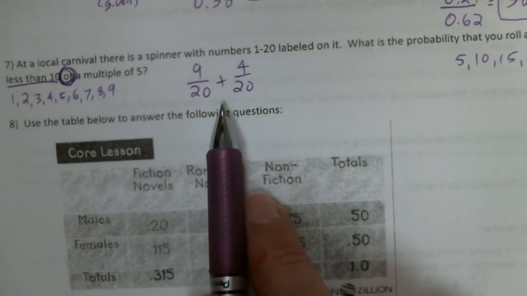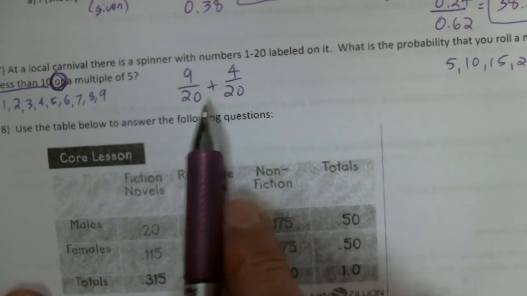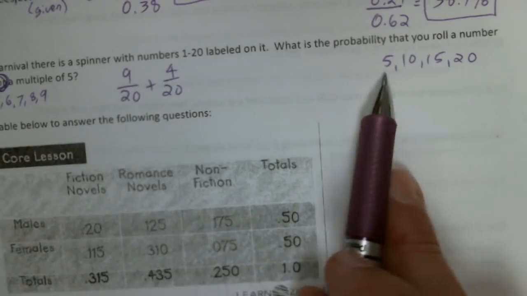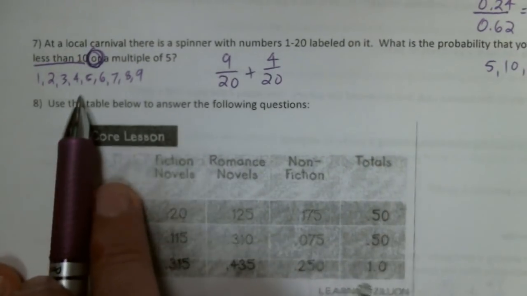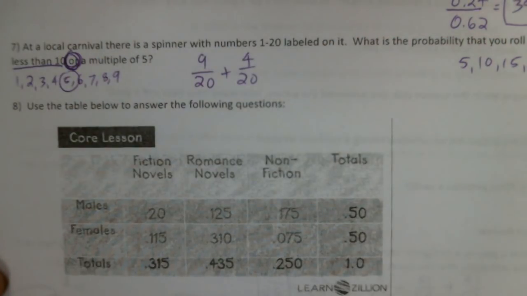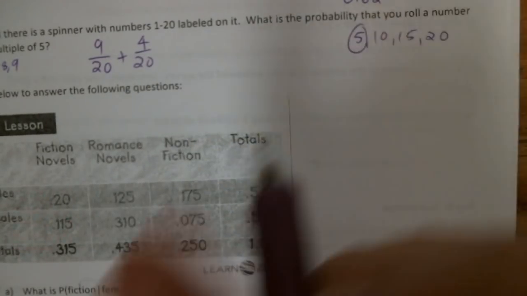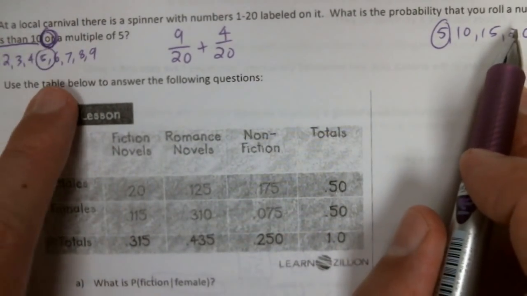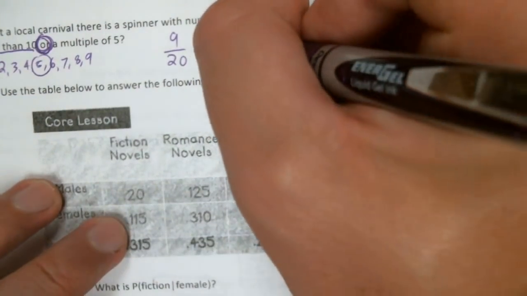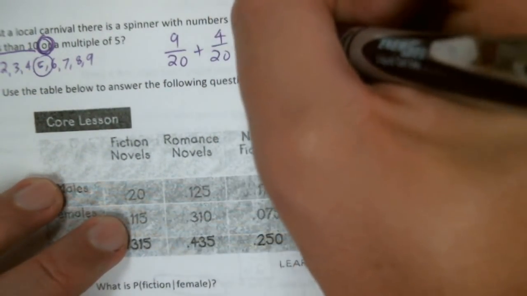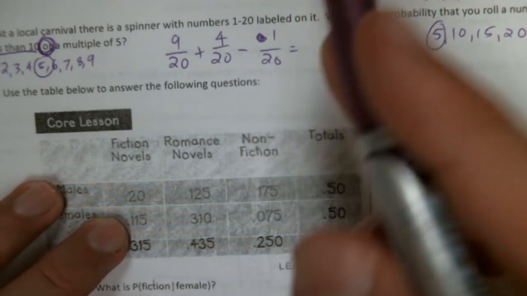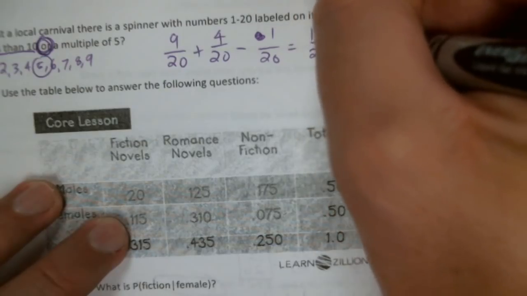Now, do I need to subtract any overlap? Is this inclusive? Can I be less than 10 and a multiple of 5? In other words, do any of these numbers show up over here? And the answer is yes. The 5 is less than 10 and it's also a multiple of 5. So I have to subtract out that guy. I can't count it over here and count the 5 over here. I'm double counting. So I have to subtract out that 1 out of 20. 9 plus 4 is 13 minus 1 is 12 out of 20.